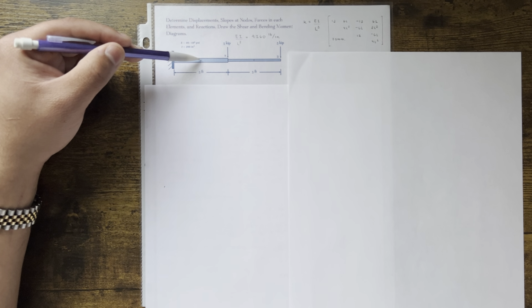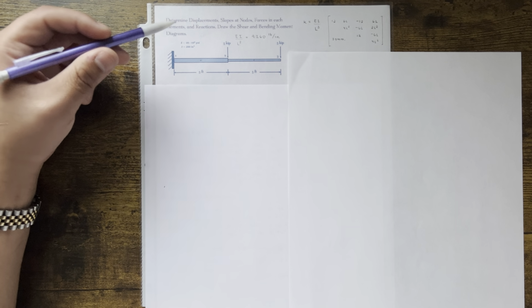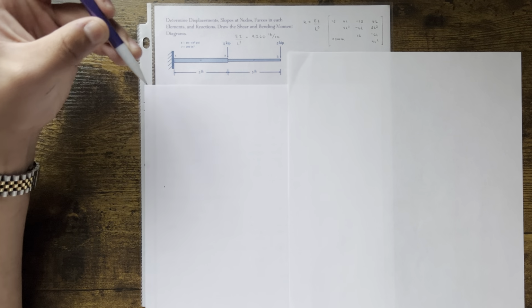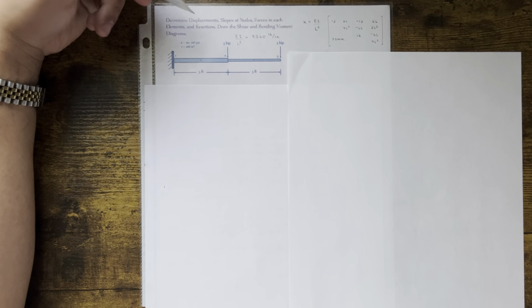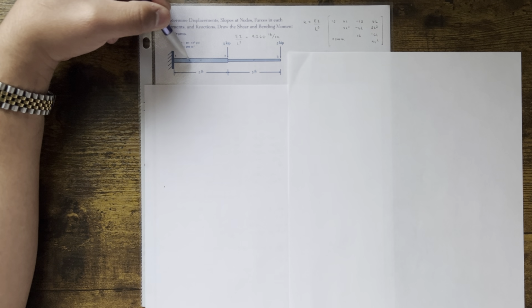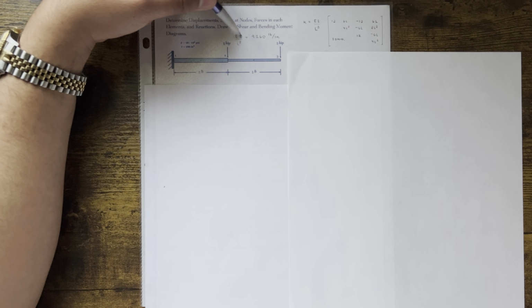You know how you do EI over L cubed for both beams? In this case, this one is going to have twice the magnitude of this one because I is up top.